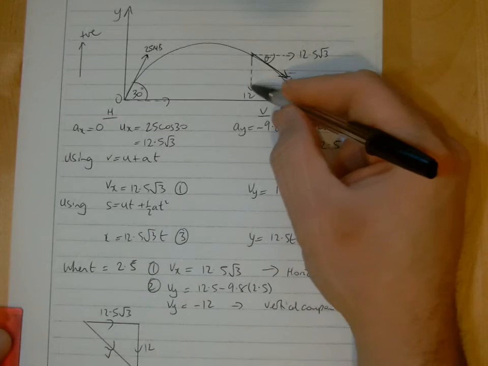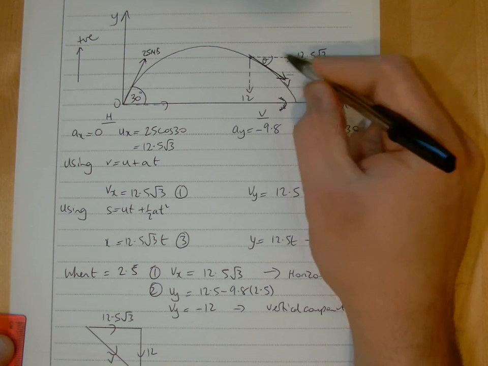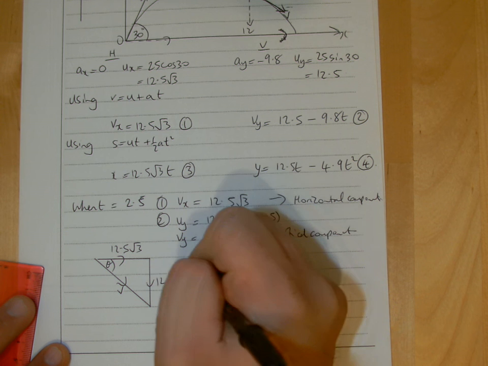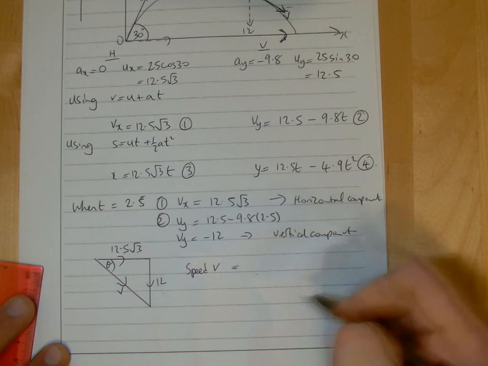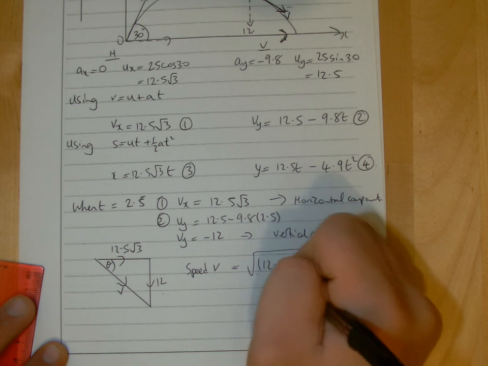So all I've done is I've shifted this across here, and you can see my triangle there, and my theta will be there. To get v, the speed, it'll just be that squared and that squared. It's Pythagoras, isn't it? And then square root them, of course, once I add them together.